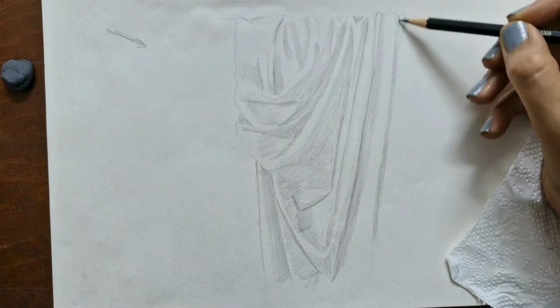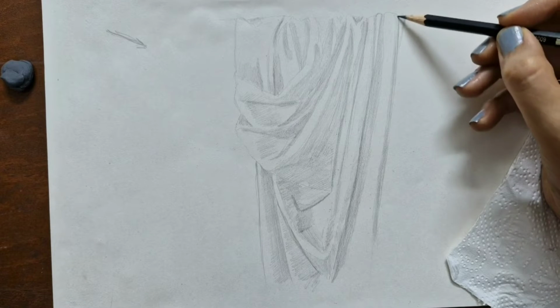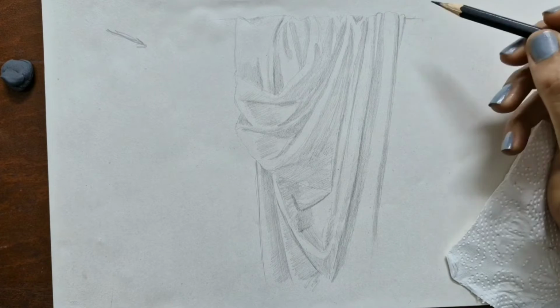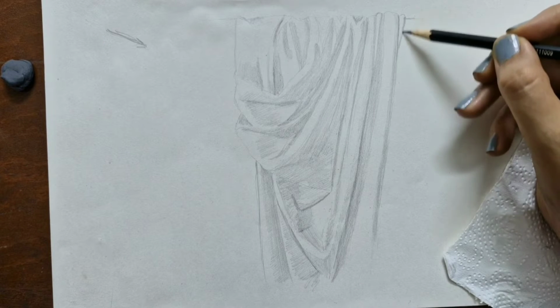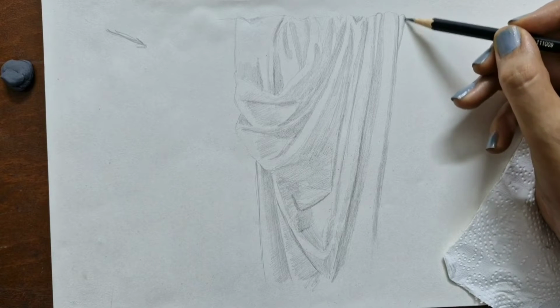Next, I'll use another HB pencil, but with a sharper tip, to work on the details of my drawing and define the edges even more. Layer by layer, I'll use the HB pencil to soften and blend the shadows.